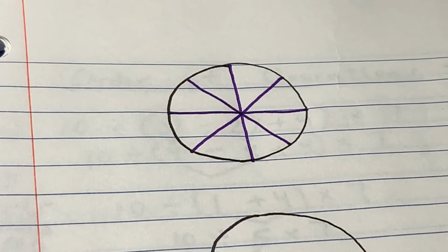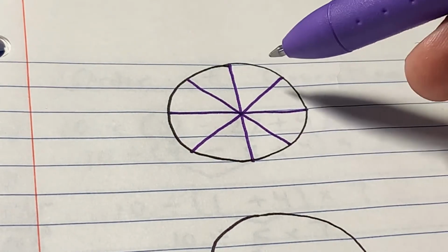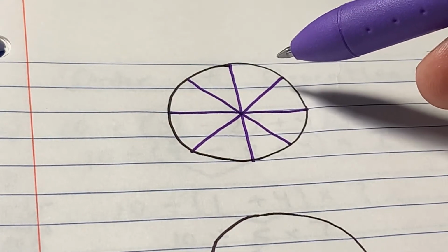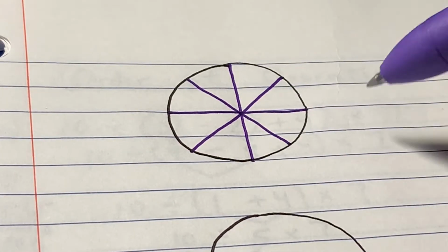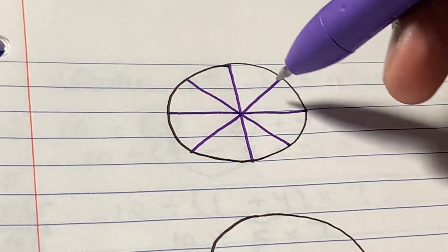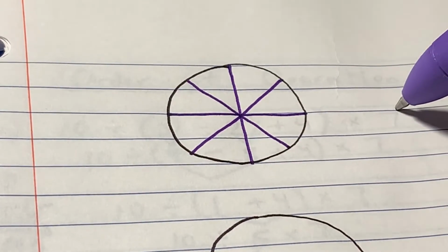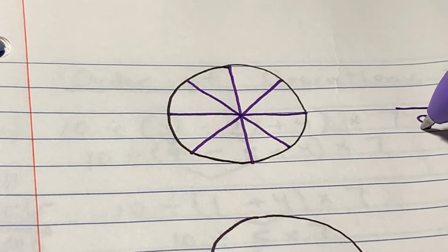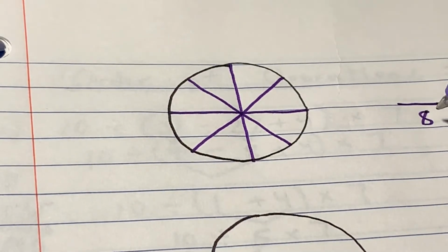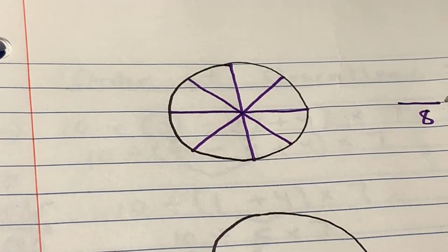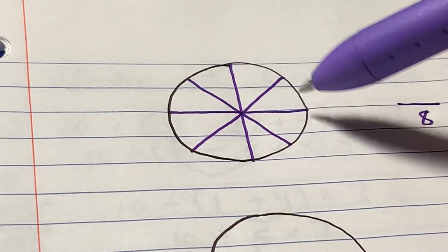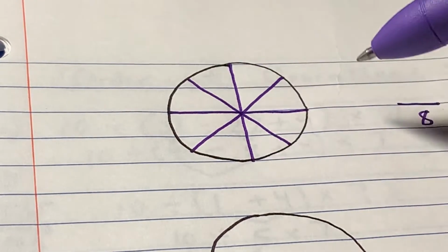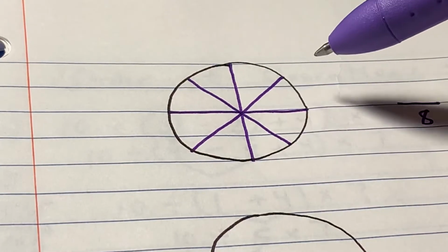When we talk about a fraction, let's remember, it's always a part of a whole. That's what a fraction is. So we have a whole, and I divided the whole into 8 equal parts, which makes the denominator of my fraction 8, because there are 8 parts in total, right? Now if I write 8 over 8, all 8 parts are being shaded out of 8, that's going to equal 1 whole because that's the entire pie.